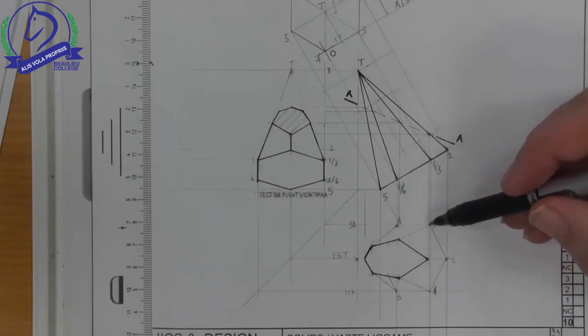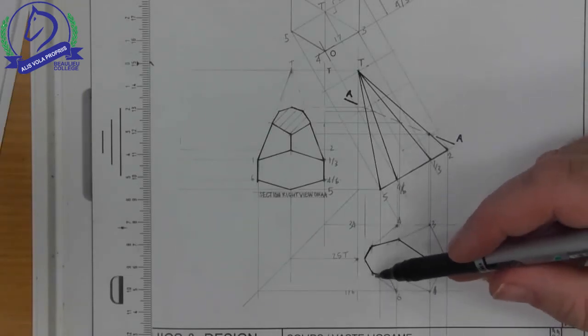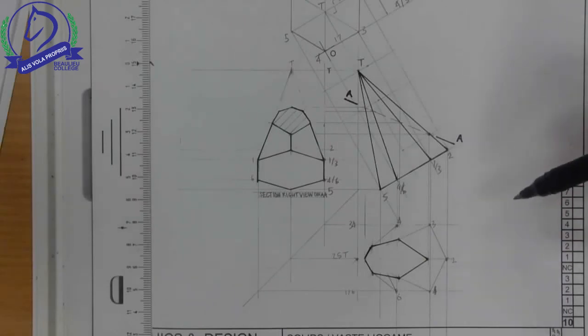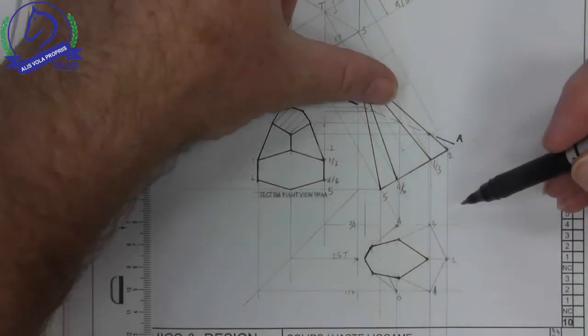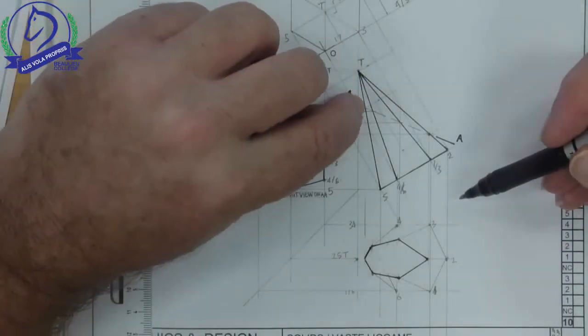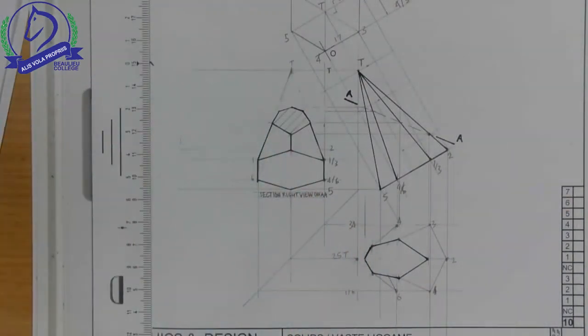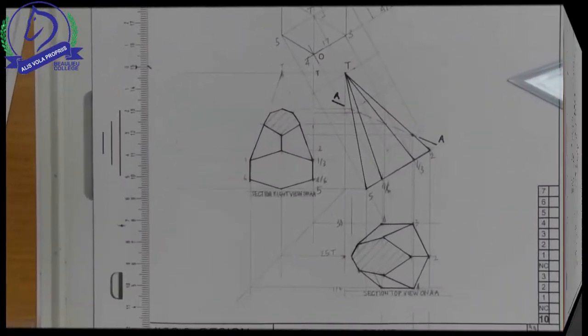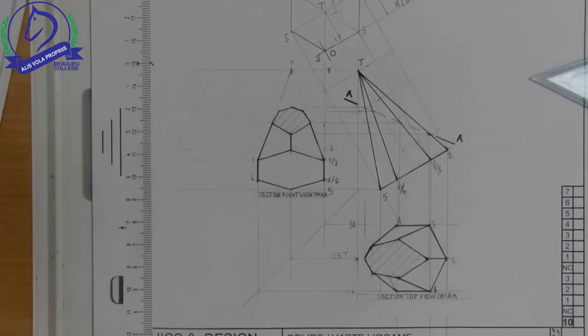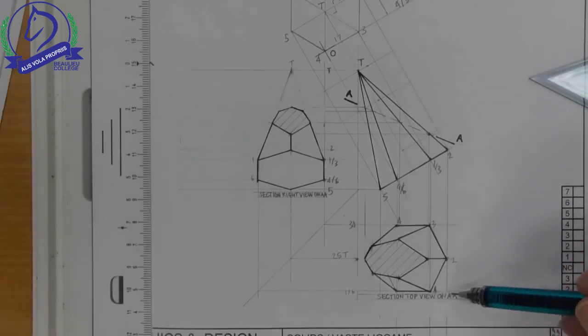I'm going to also join up the outside edges and the lines going to those points. Remember, because this little part has been cut off, this is my last edge and I don't see anything past that. There we have the completed sectional top view on AA, hatching, labels.